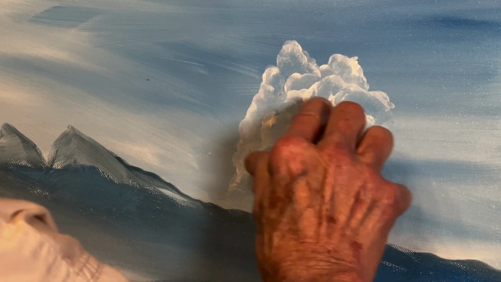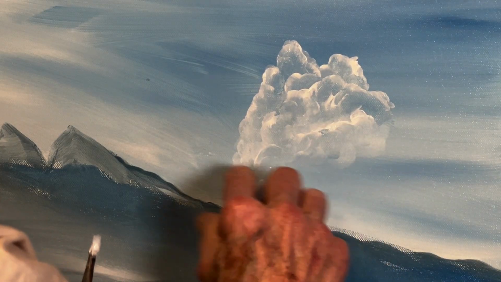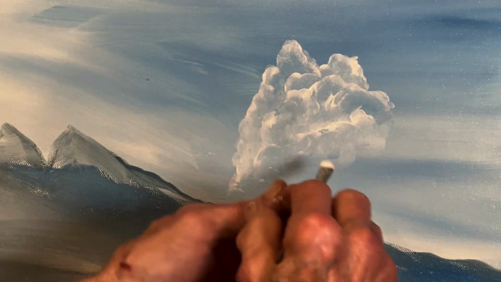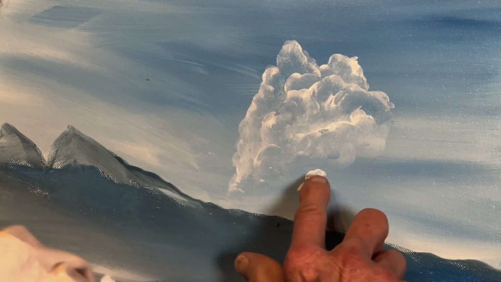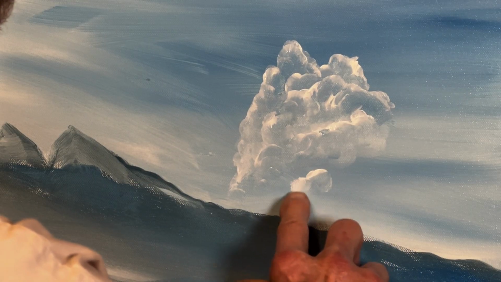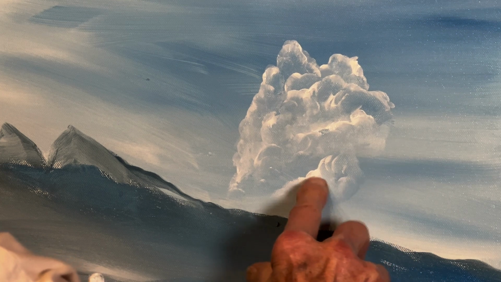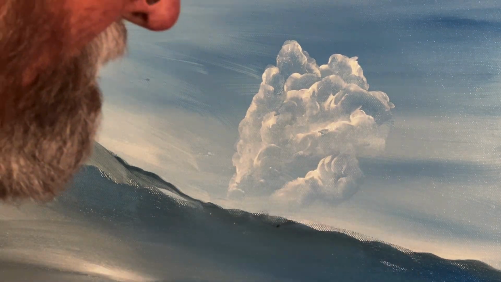Just move that paint around, and automatically you'll get your darks, the shadows down in, and you don't want to cover up all your dark areas.